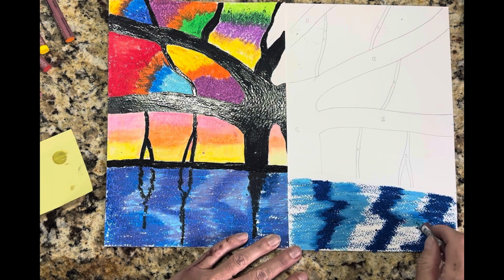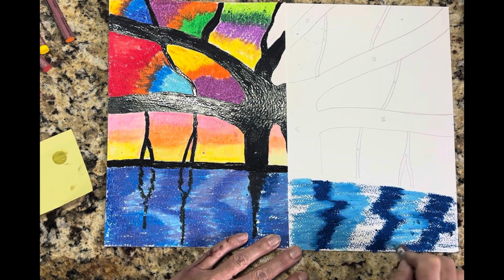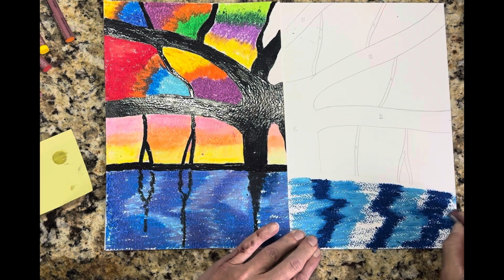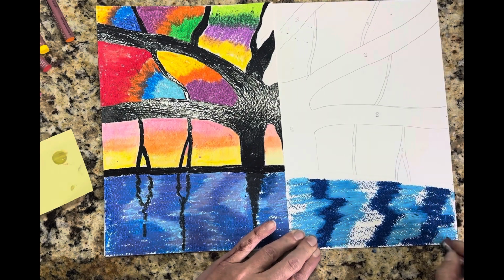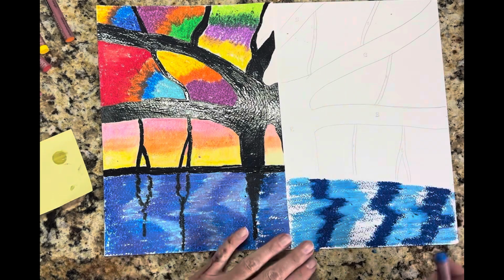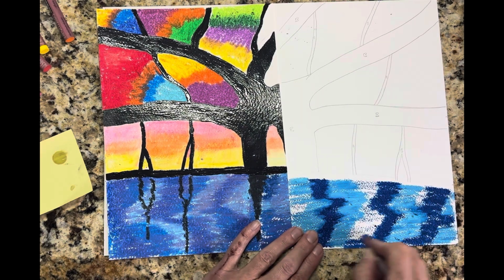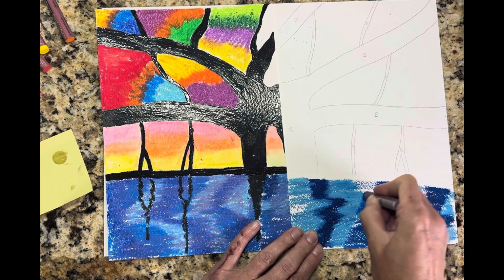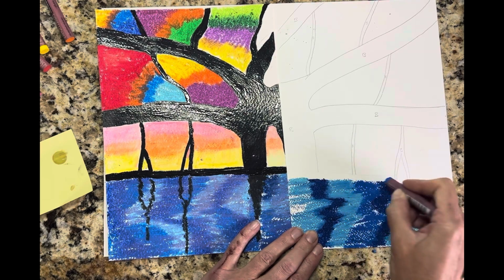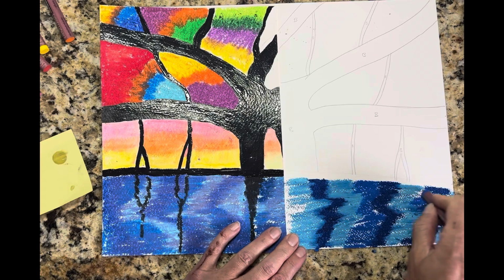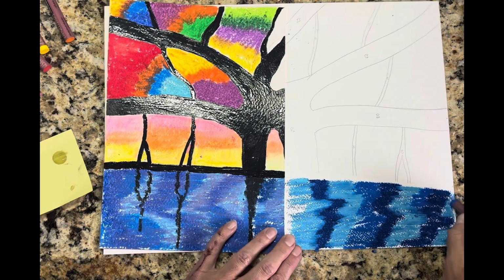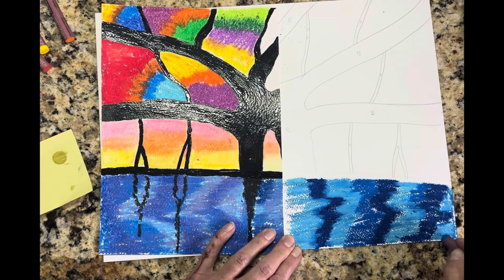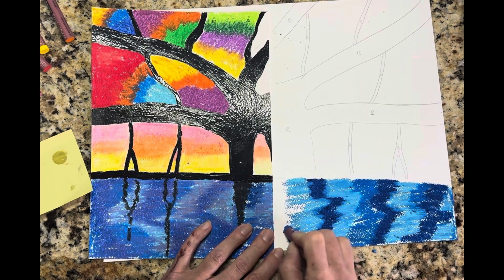You can rotate your oil pastel if you need a sharper point. Just keeping that zigzag. Now I'm going to use my medium blue, and I'm going to fill in the rest of the gap. So it'll give me 3 different tones of water, because water is not one color. It's got lots of different colors in it. In the ocean you'll see turquoises and other colors also.